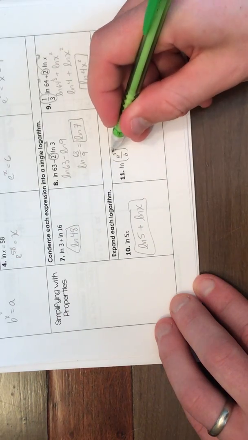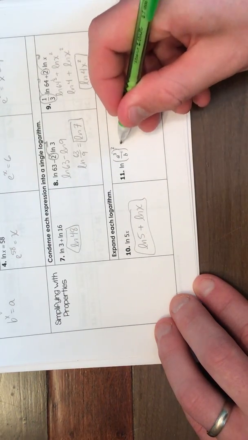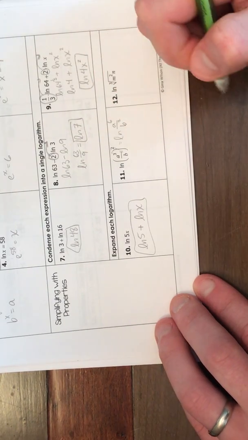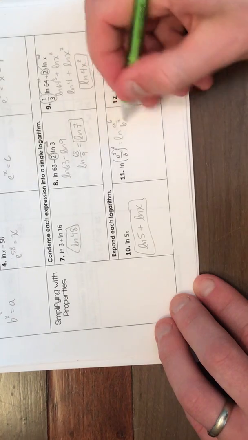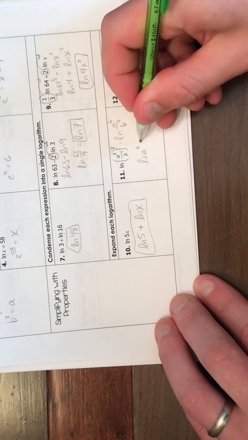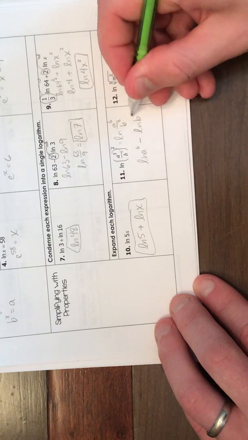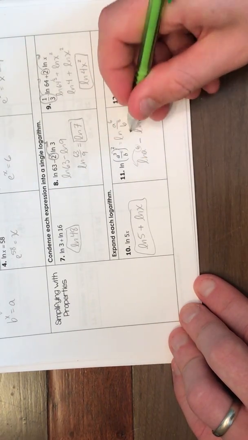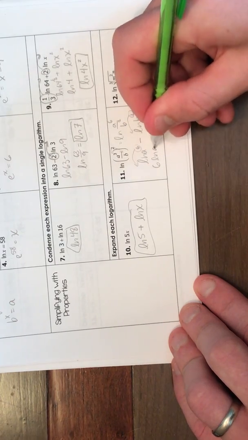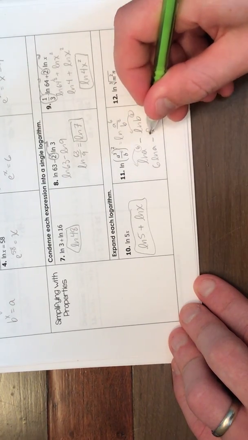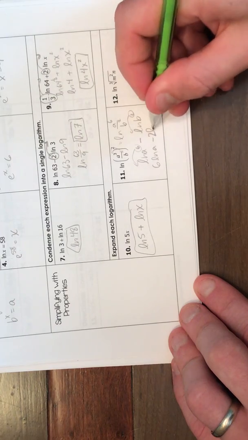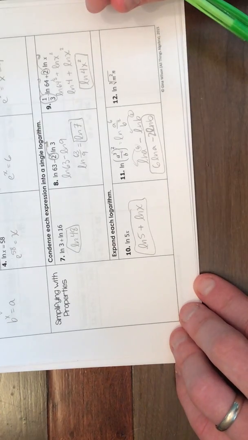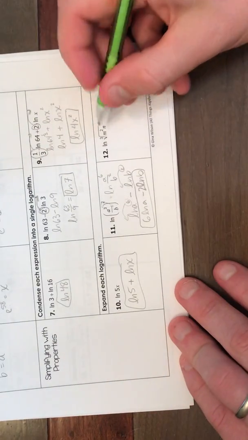For this one, first I'm going to give that exponent to both my numerator and denominator. And then, because there's division here, I can separate it with subtraction. And then to finish off, I'm going to take these and put them out in front using my product, or sorry, my power property.